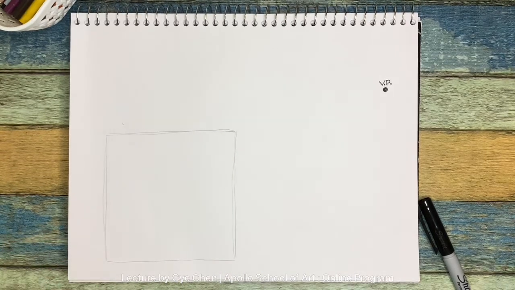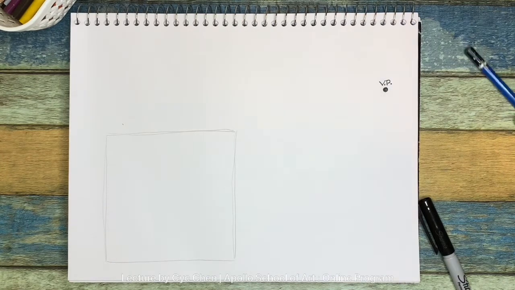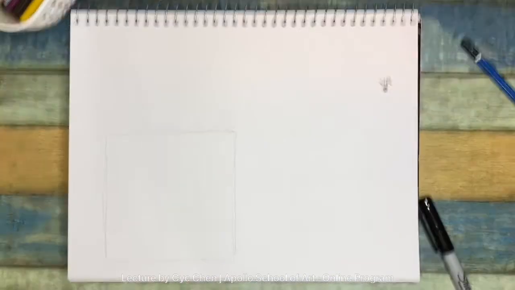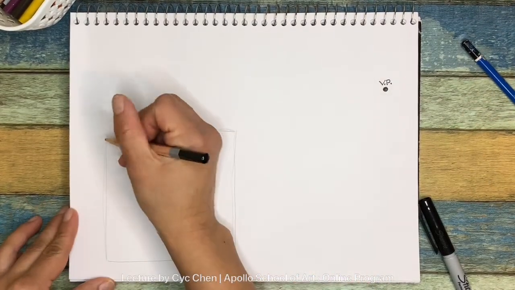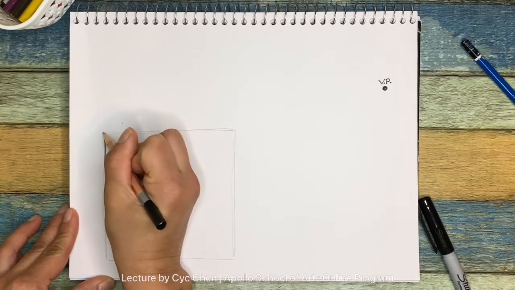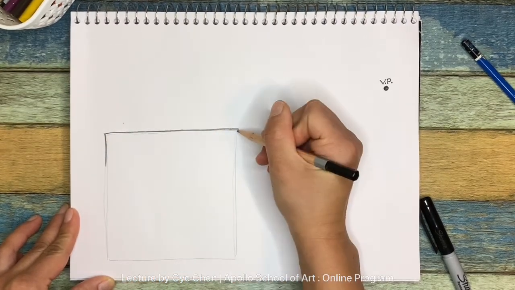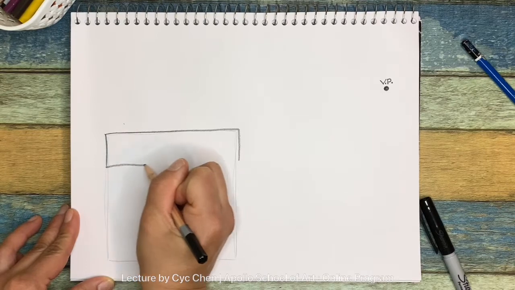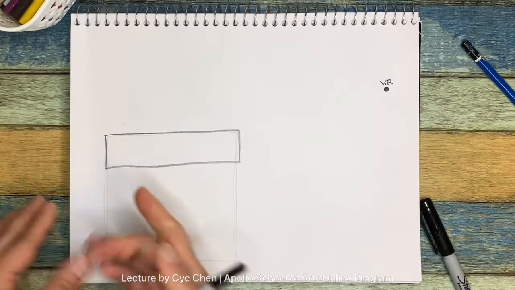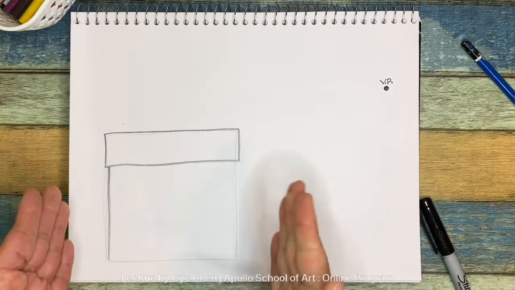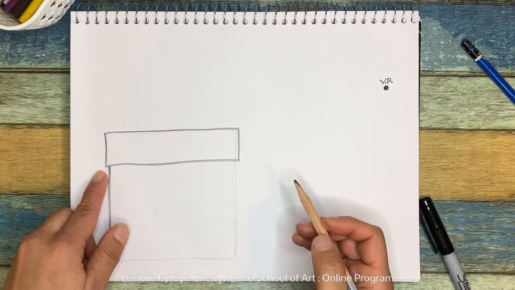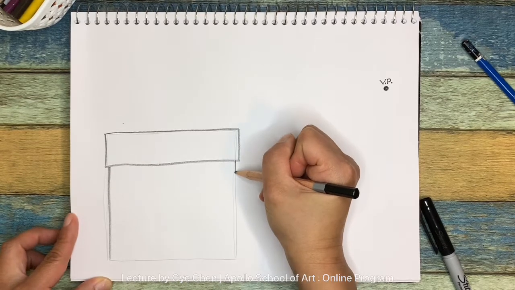Alright, so I'm going to do it with the gift box. Let me use the darker pencil so you can see it. Where is my darker pencil? Right here, 3B. So I'm going to do the gift box. I have a top, the lip of the box. Straight, straight, straight. The top is a little bit wider and the bottom part is a little bit narrower, so you see here it looks like a stair, right? So that's this.